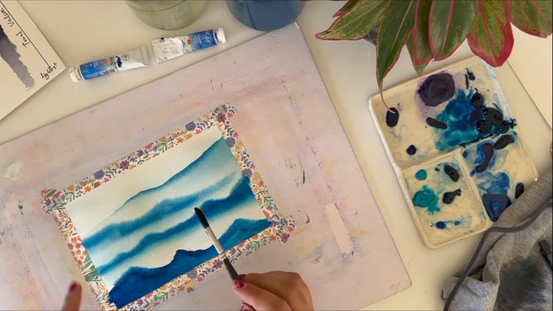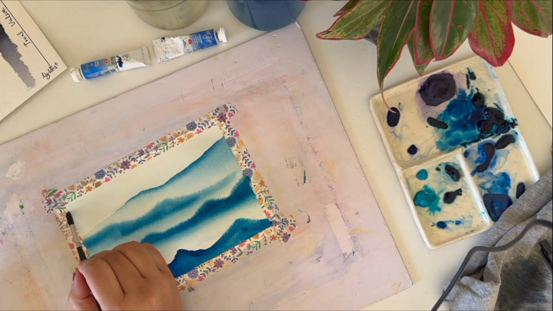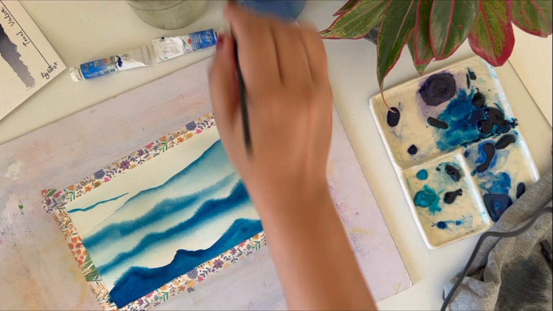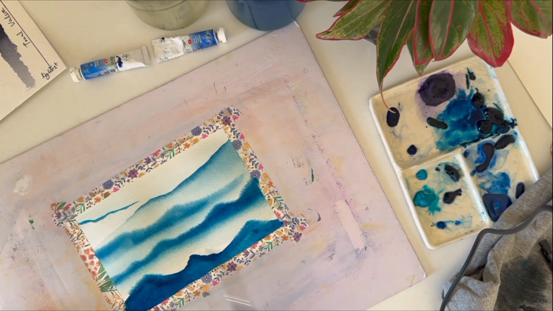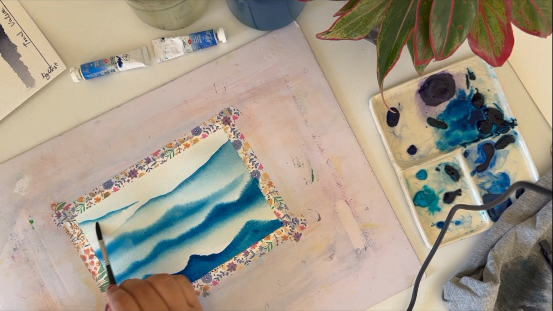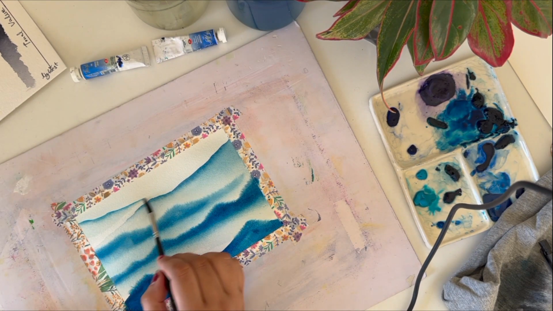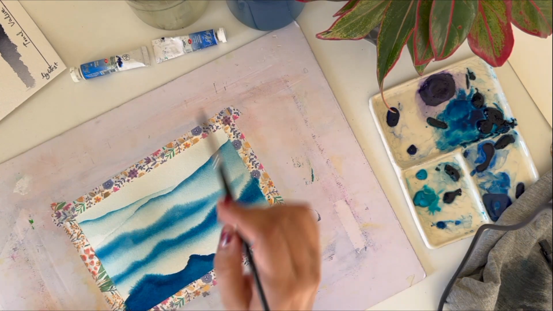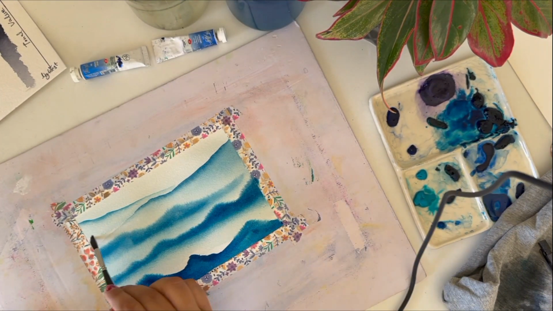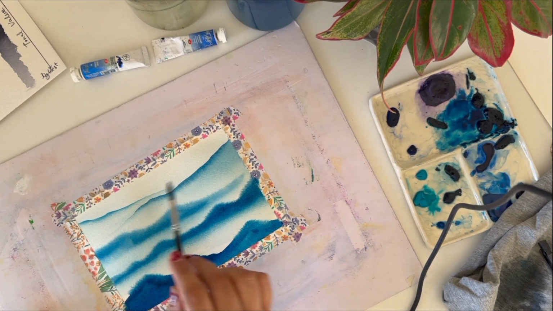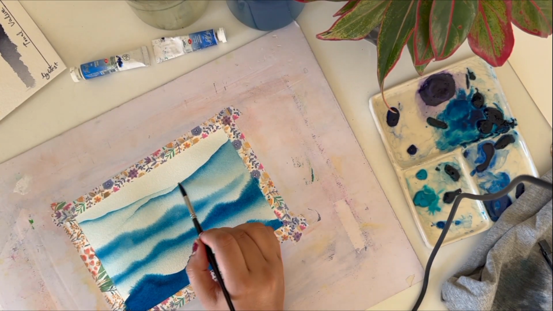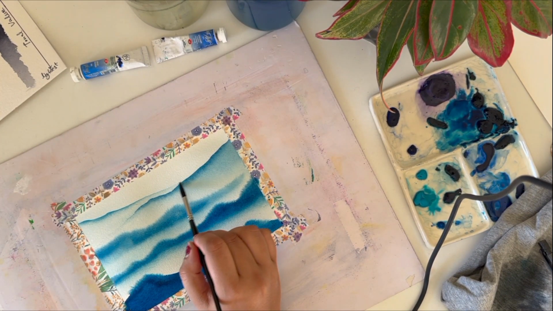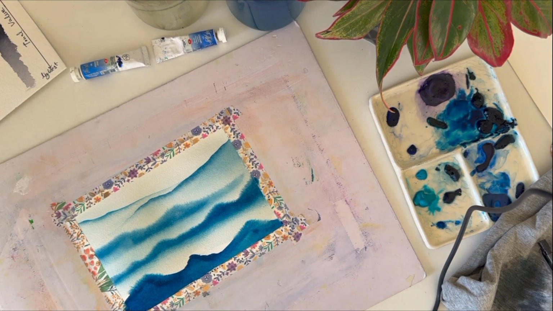I'll quickly add a mountain range here. This part looks a bit empty and very light in shade, so I'm using the lightest value of the color. That's it.